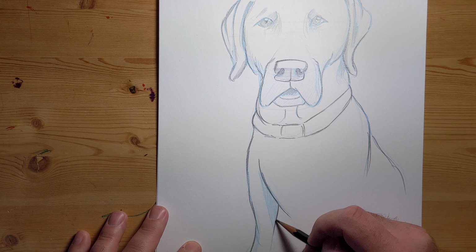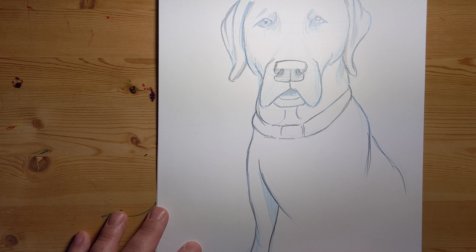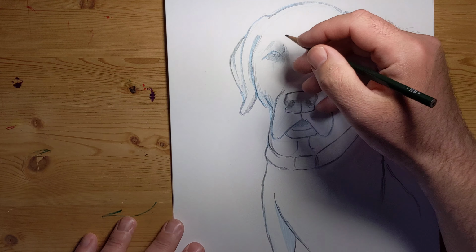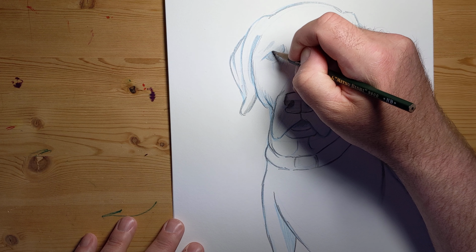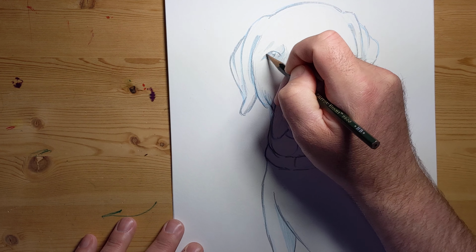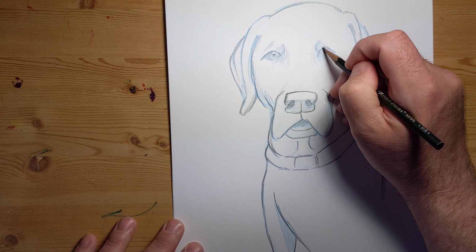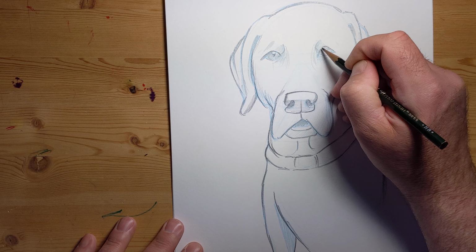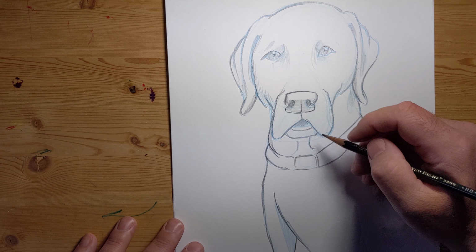Okay, so now in behind the leg, give it a little bit of this here. I'll give him some, I'm not going to go into too much detail on this body. Okay. There you go. That's pretty good.